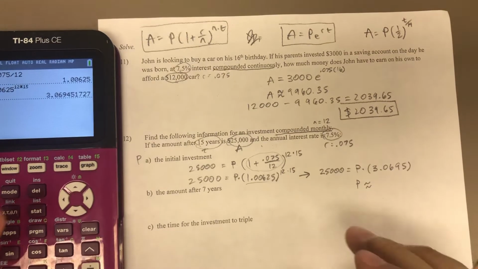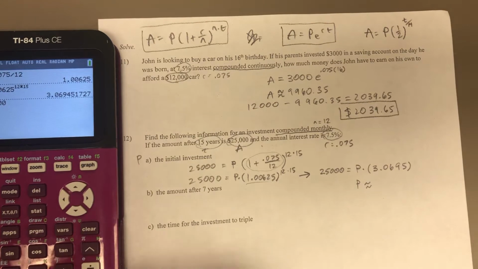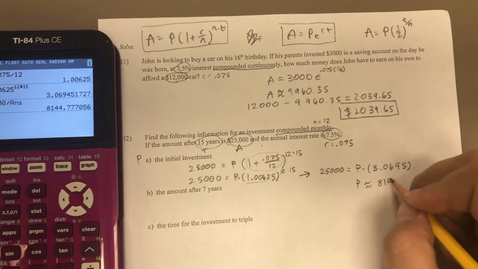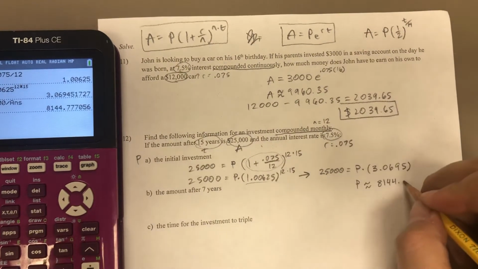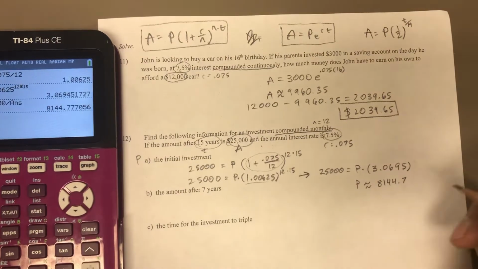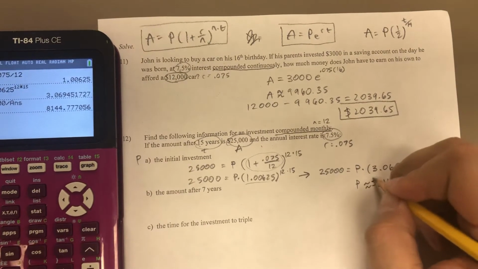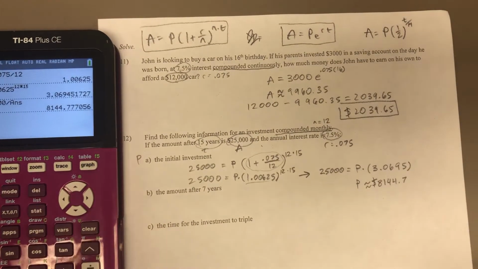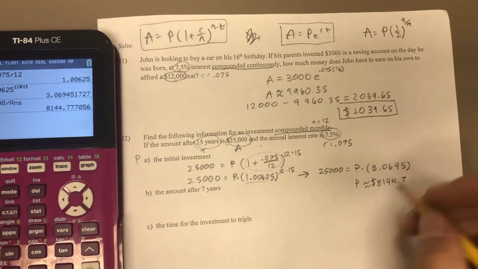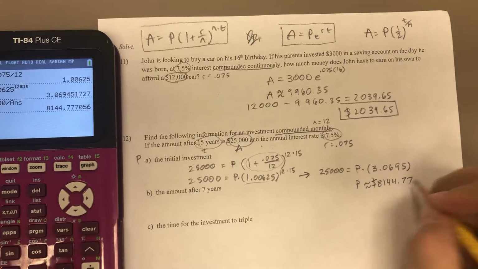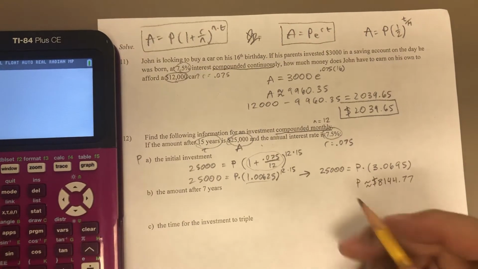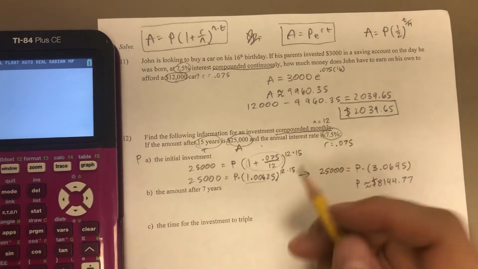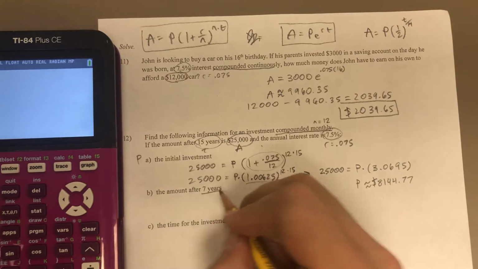It's approximately equal to what? So 25,000 divided by that number that we just had, and we get $8,144, and you can round that up to 78 or put 77. It doesn't really matter. We're probably going to be pretty lenient about that. So let's just say that it's 8,144.77, just because it'll maybe be a fraction easier to type in. Okay, so let's find the amount of money now that we have the initial amount that he's going to have after 7 years.